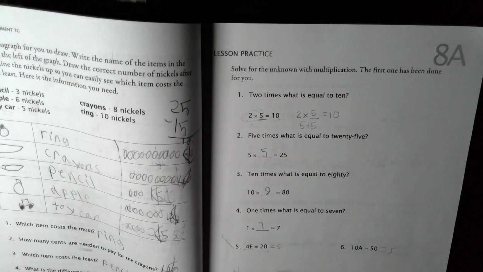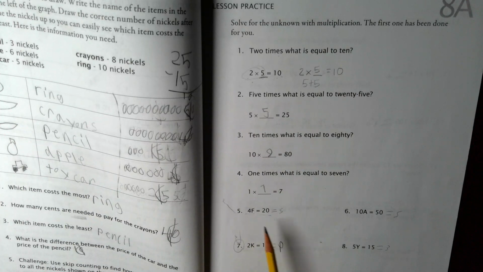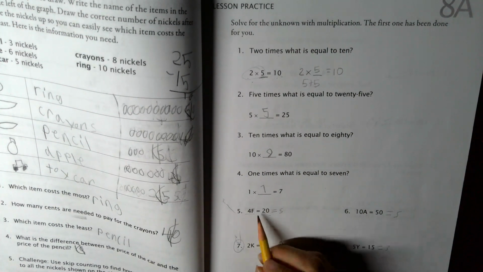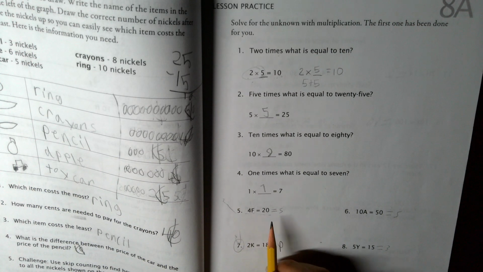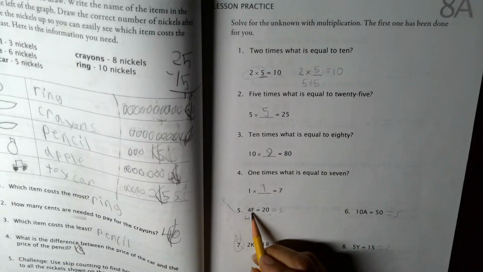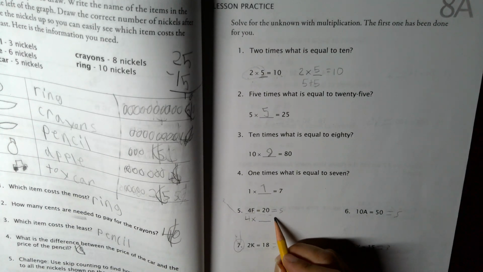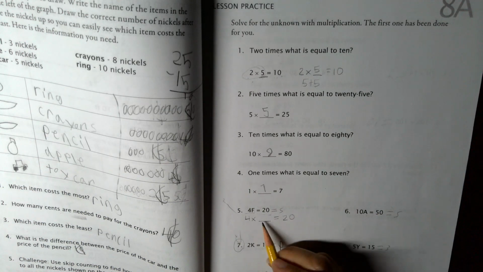Okay, so it's going to continue down to, if you look at number 5 down here, they're putting letters instead of the blanks. So this gets a lot of kids confused, but this is why I have everybody rewrite it. So you're not just going to try and solve, because that is confusing. You rewrite the problem: 4 times, and this F, see, when they're right next to each other, that means 4 times F. F is just the unknown. That's what we don't know. That's the blank. So 4 times F, which is the blank, 4 times blank, equals 20.